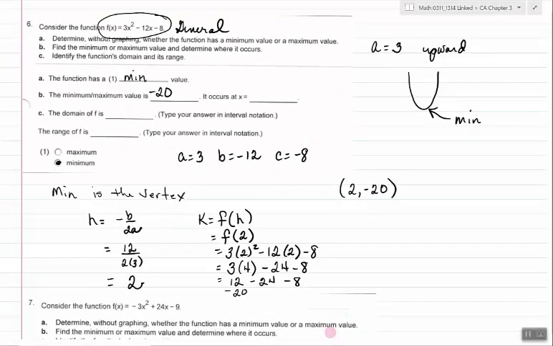All right, so the minimum occurs at the y value of negative 20. It occurs at x equals 2. This question asks for both coordinates of the vertex. The thing that actually hit a minimum is the y, and then it says at x equals 2.